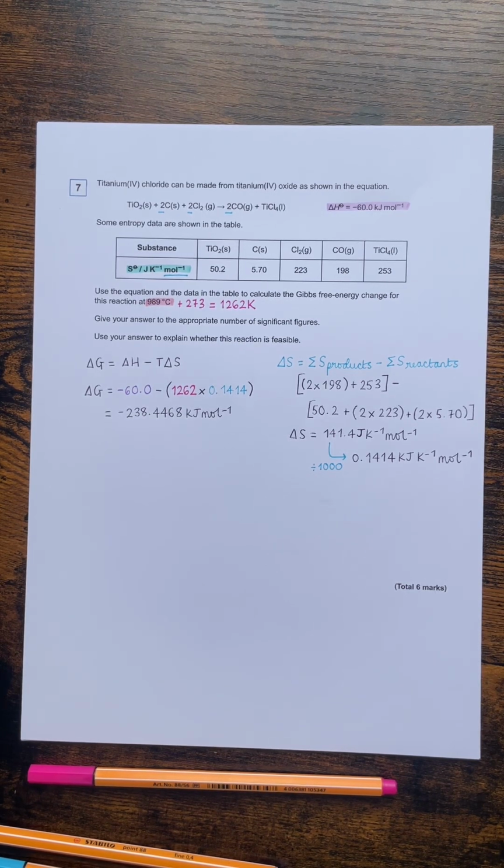And we will know whether a reaction is feasible as to whether delta G is positive, 0 or negative. So because it says explain whether the reaction is feasible, we would say this reaction is feasible because delta G is negative. If it's 0 or less than 0, that tells us the reaction is feasible. If delta G is positive, that shows the reaction is not feasible. So that's one of the things that I'm left to do. The other thing that I'm left to do is give my answer to the appropriate number of significant figures.